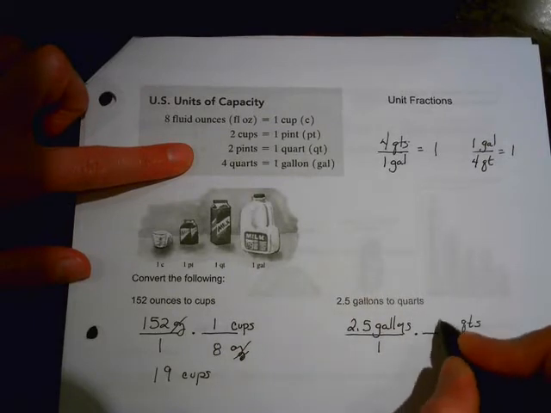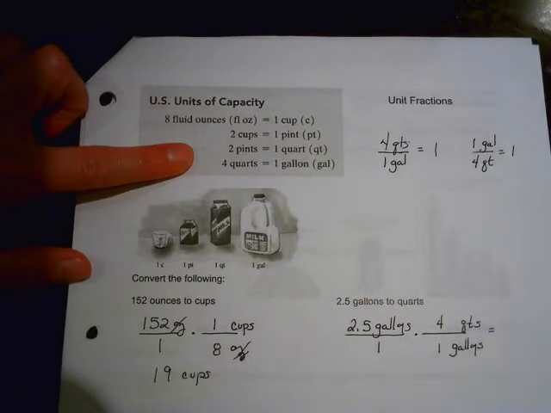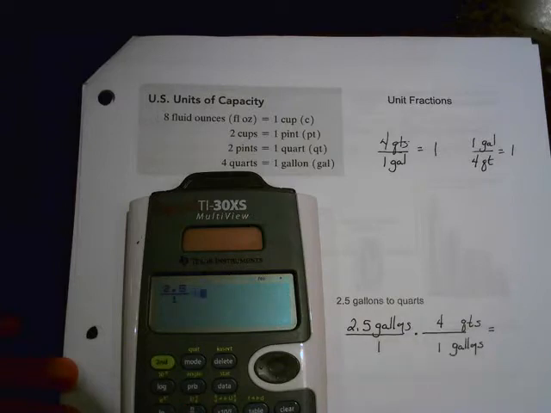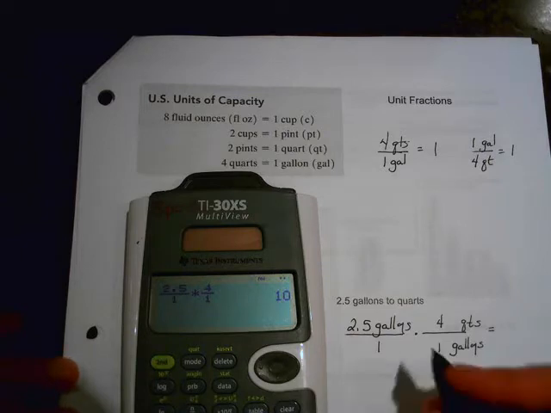And then you pull out your calculator. So 2.5. I mean, you can do it over 1. I'm hoping you can just see you have to multiply the numerators. But if you want to set up as a fraction each time, go for it. So the gallons canceled, and then we're left with 10 quarts.